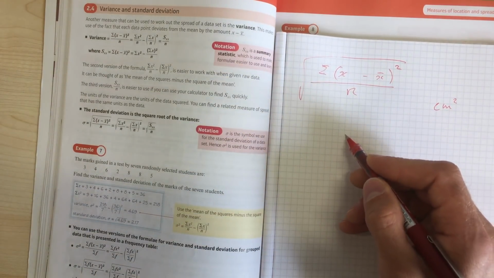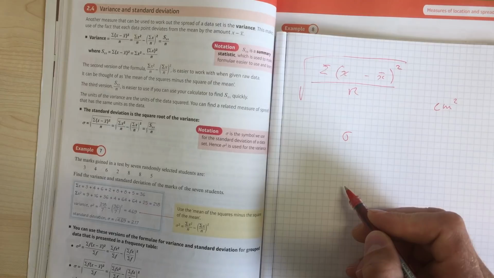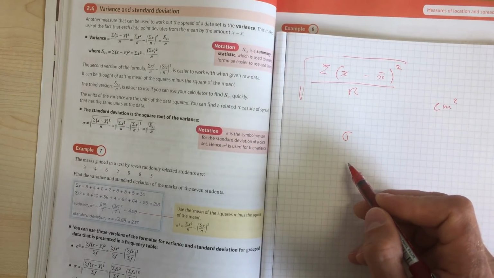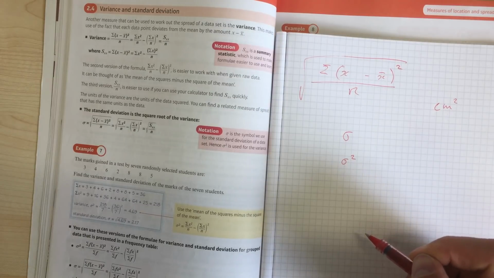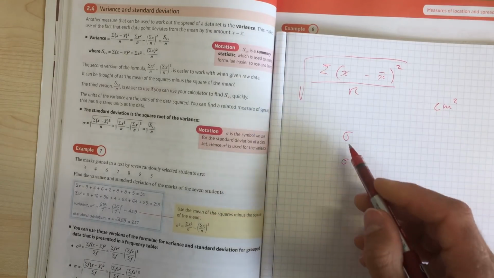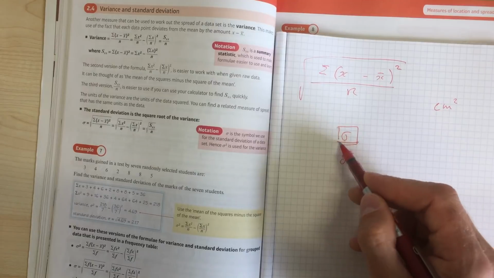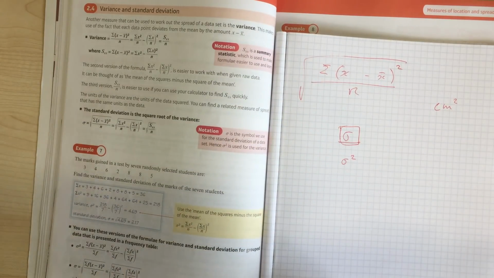So notation-wise, lowercase sigma written like that is our standard deviation. Sigma squared is our notation for the variance. And standard deviation is the measurement of spread which we will use most often.